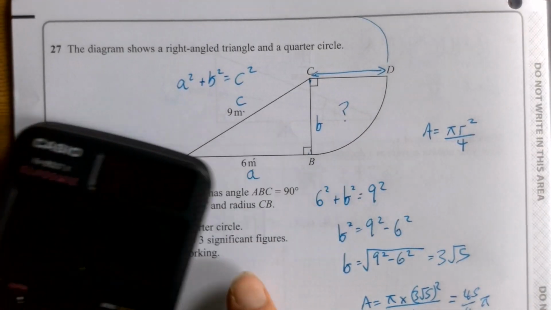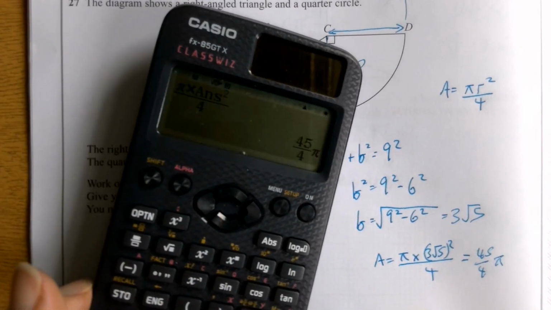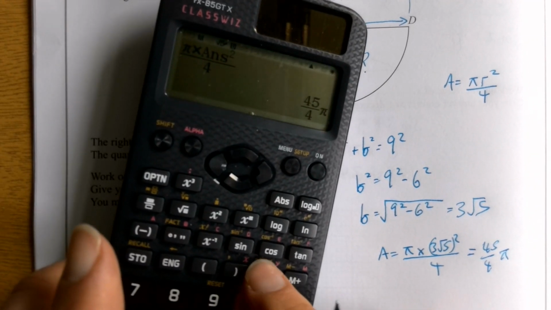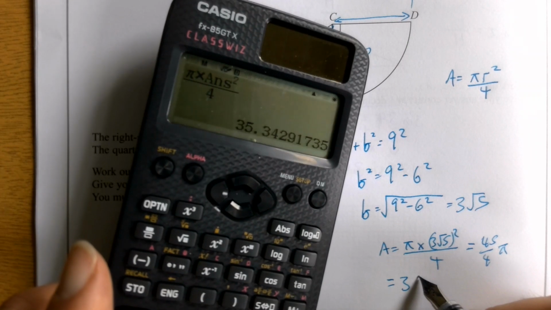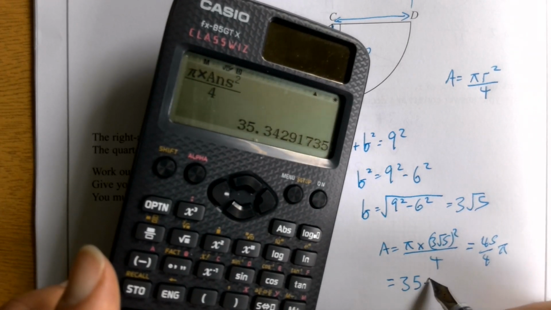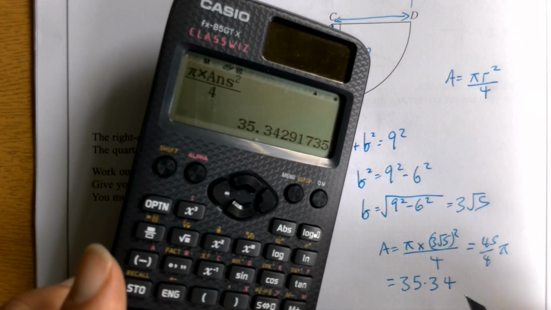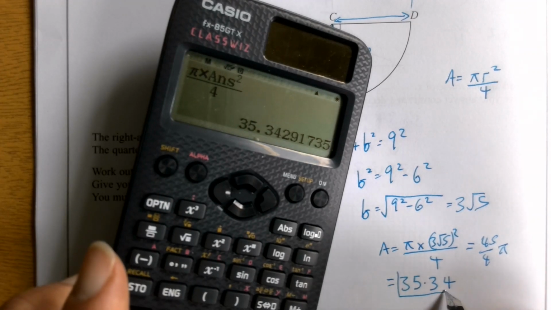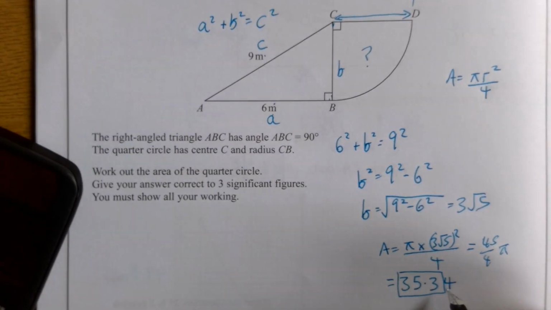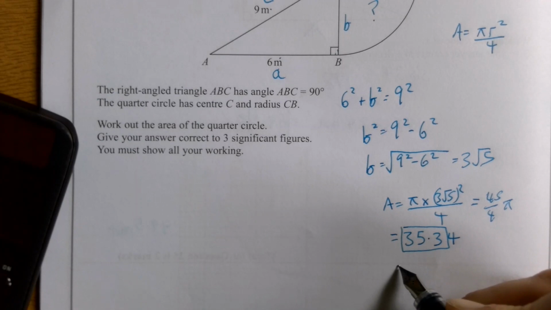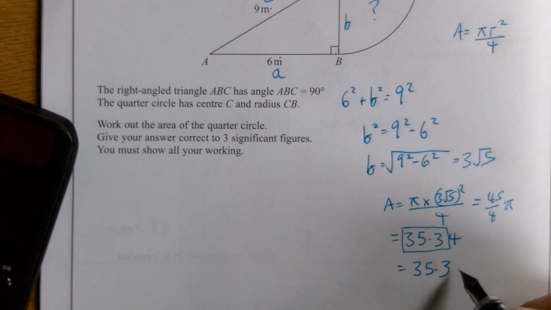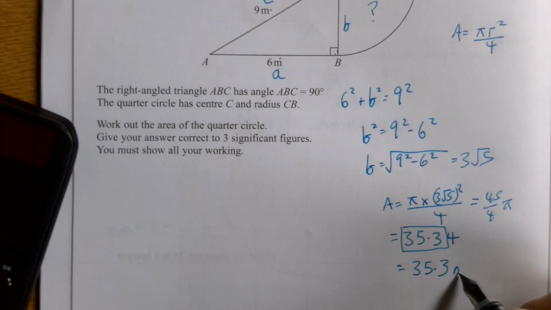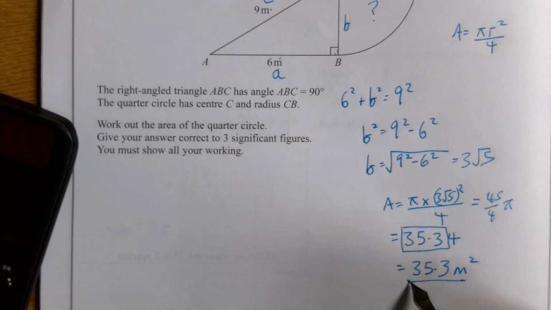It says it wants it to 3 significant figures. So then I press S to D, and that's the first significant figure, that's the second, that's the third. I'm going to write the fourth one down for now, and then look at it and say, right, I'm going to round that. 4 is less than 5, so it's not going to round it up, it's just going to stay where it was. 35.3 meters squared.